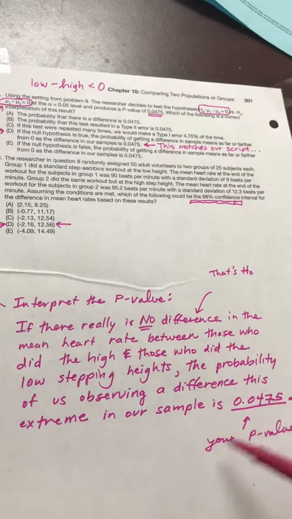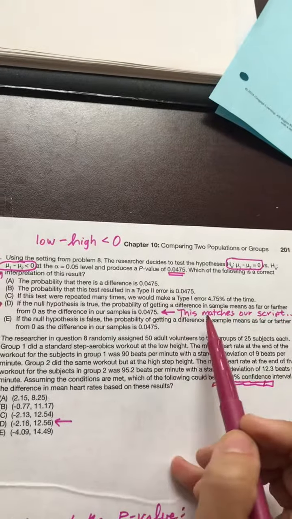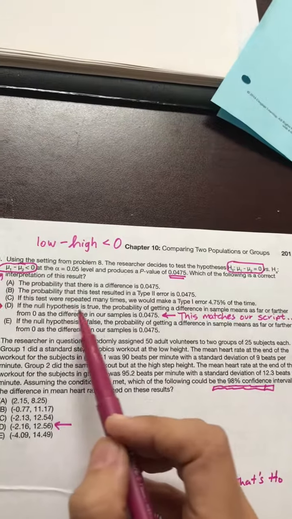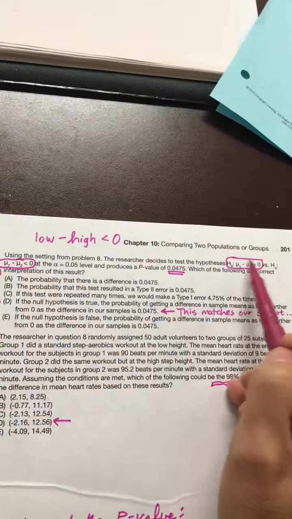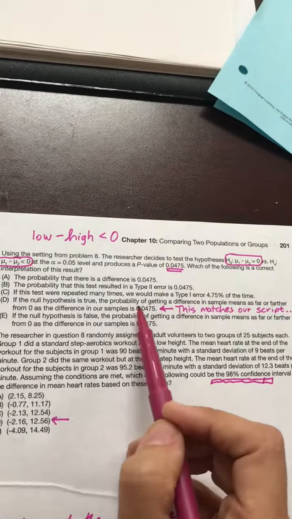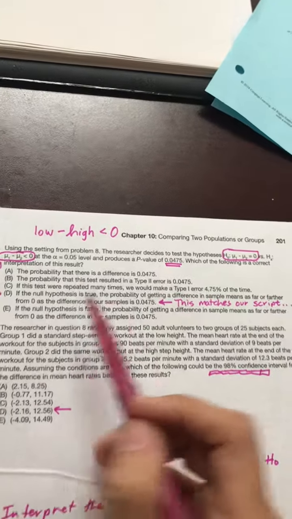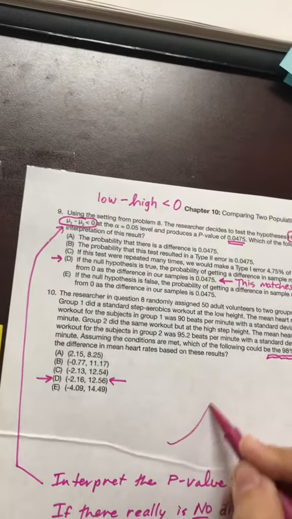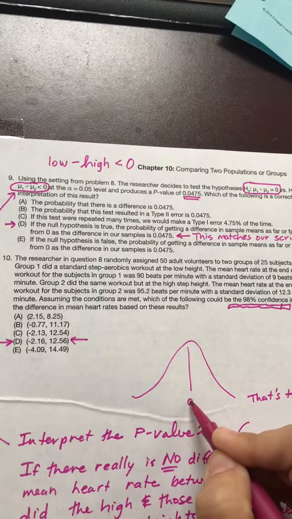So this is what p-value means. When I think about this in my mind, definitely D captures the words of my script. If the null hypothesis is true, if in fact there is no difference, then the probability of getting a difference at least as far or farther from 0, and remember, when I'm doing a difference of mean, that's what's in the middle, 0. There is no difference.